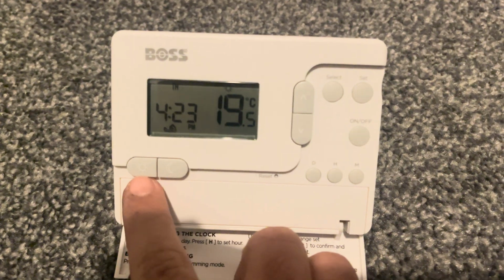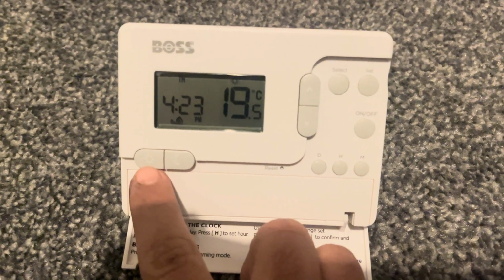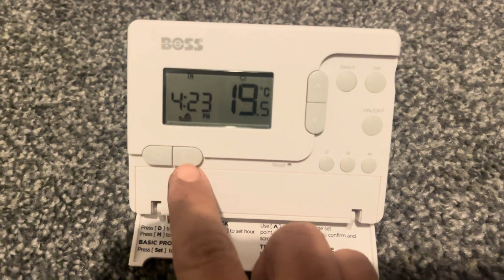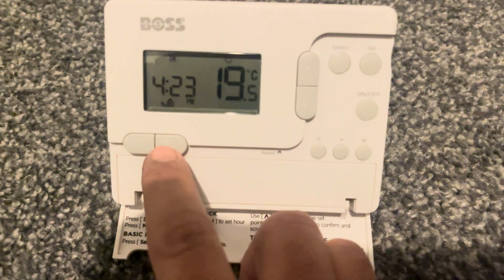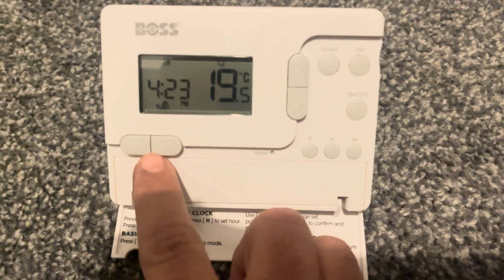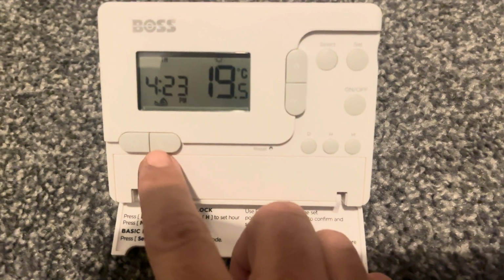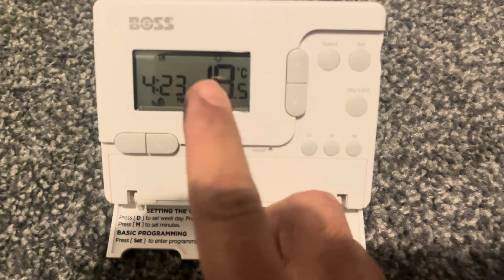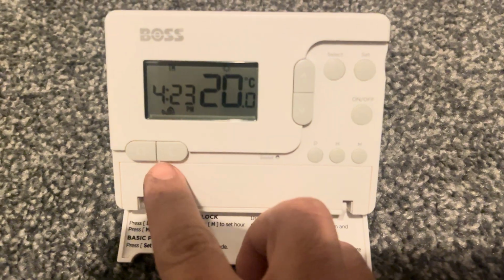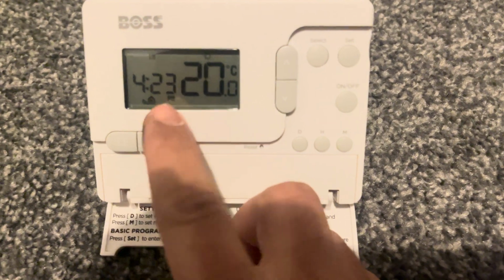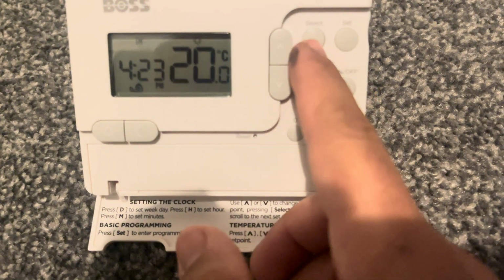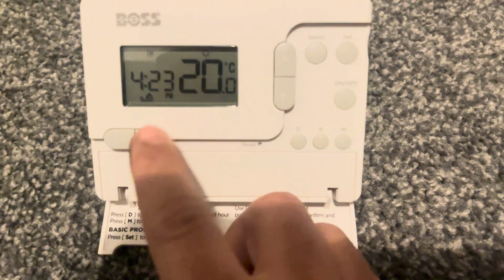On the left hand side, you will see two options here, one is like a sun and one is like a moon. Moon means night time, which helps you to set your radiator for the night time, and the other one is for the daytime. So it depends on you if you want to select it for the daytime or the night time.